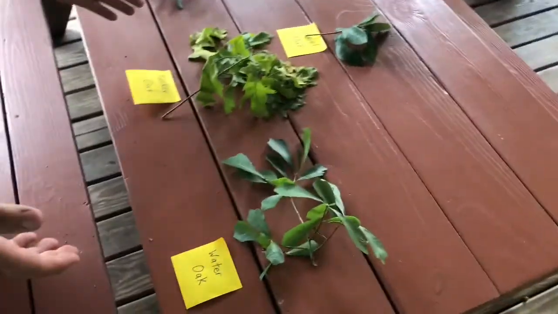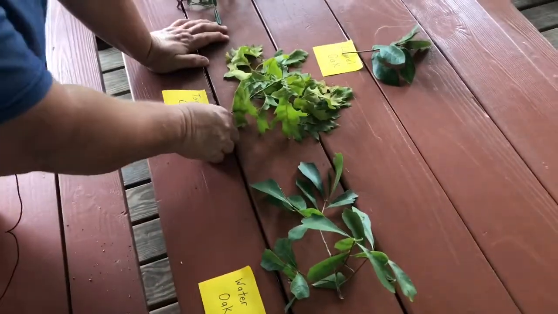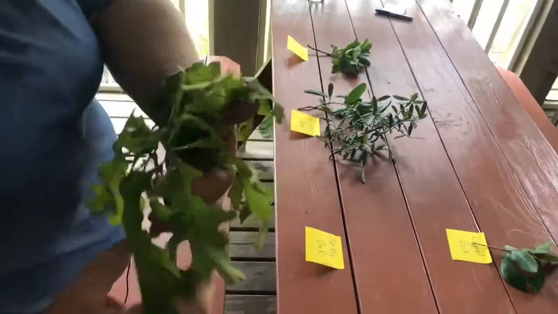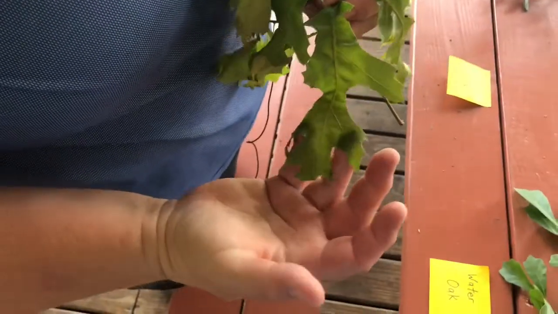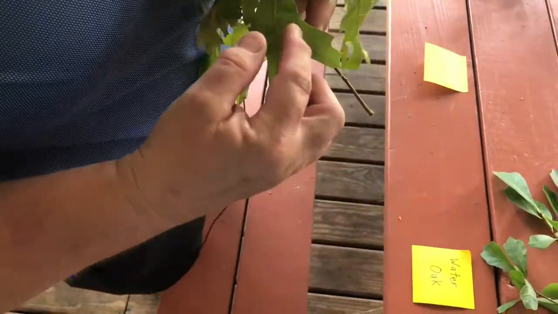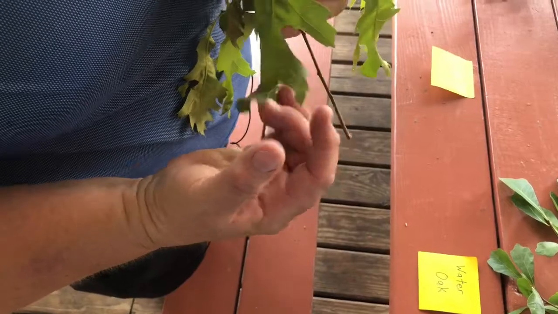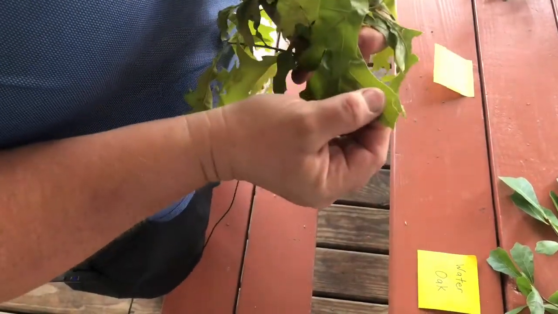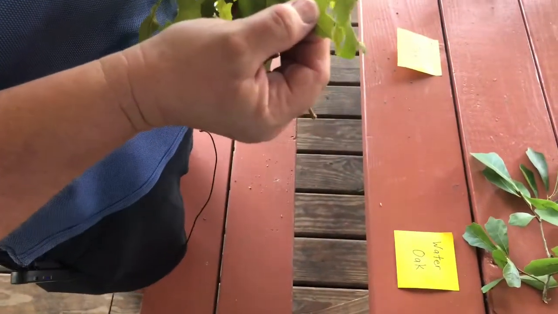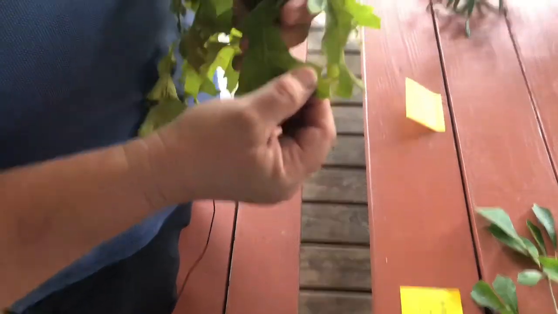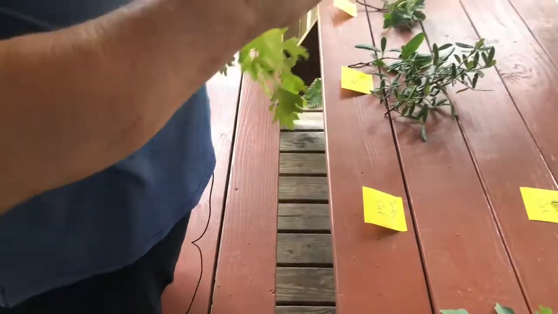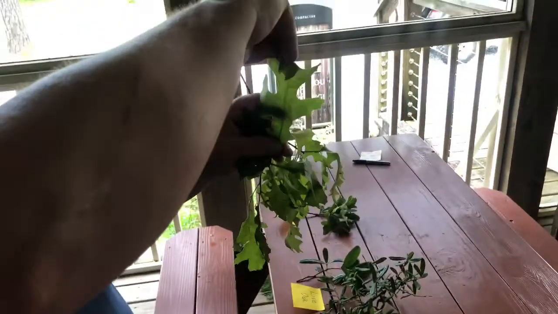Versus these others. Well, this one's pretty easy, right? Okay, I know that I have lots of lobes, deep sinuses, and there's the spines. I know it's in the red oak group because of those spines. But also, do you see the shape of that leaf?